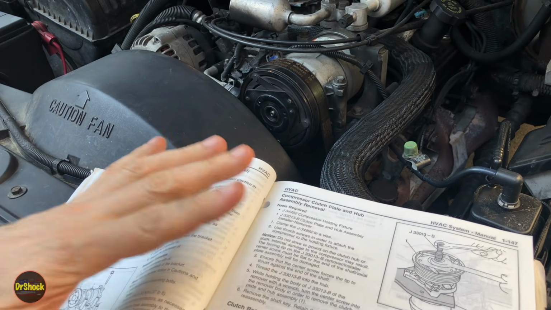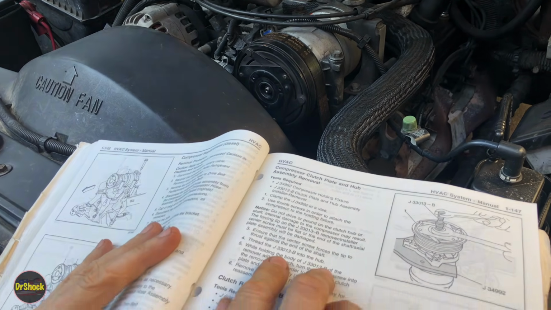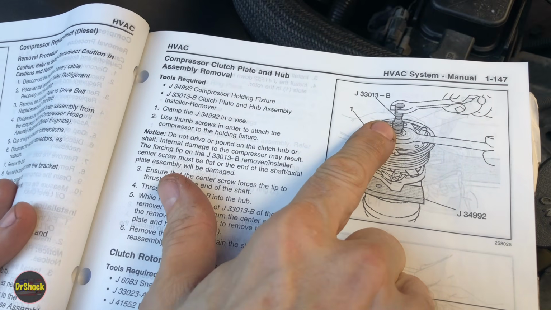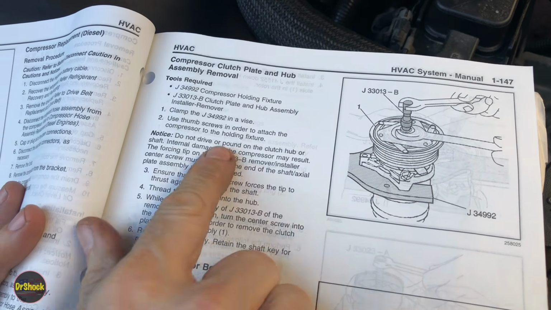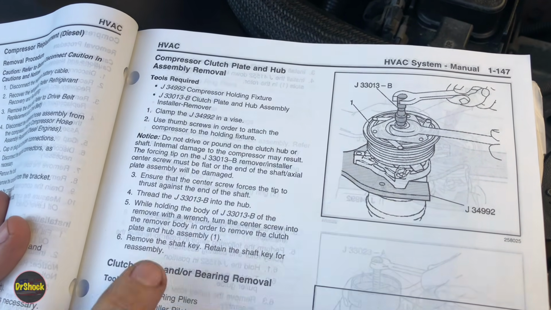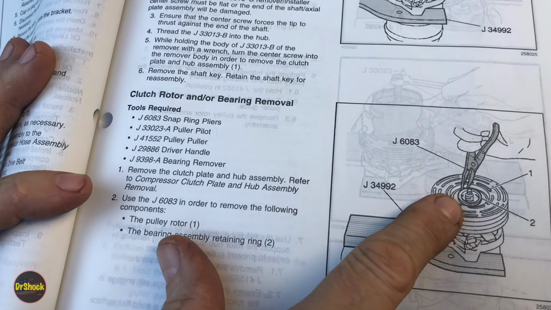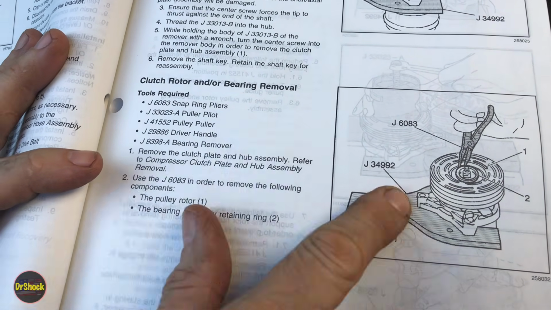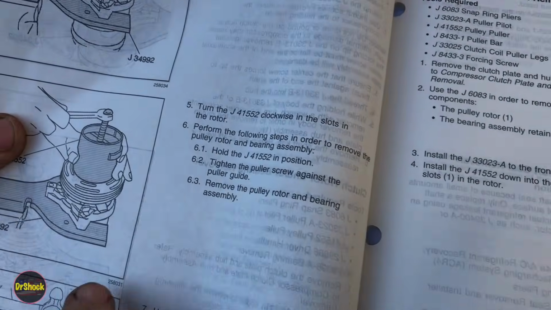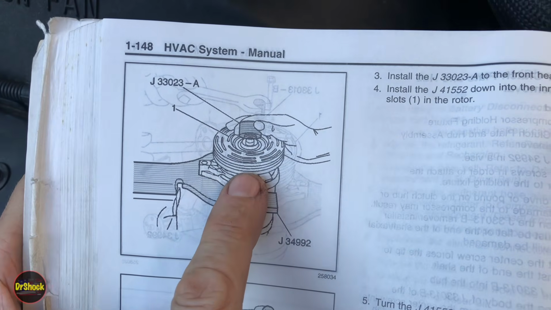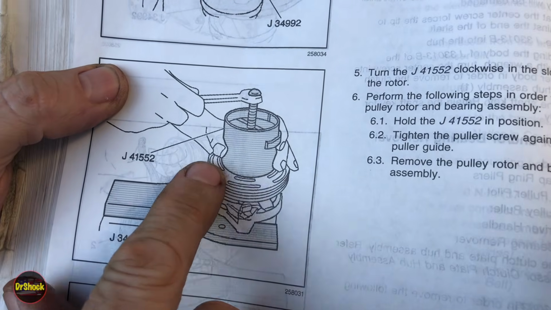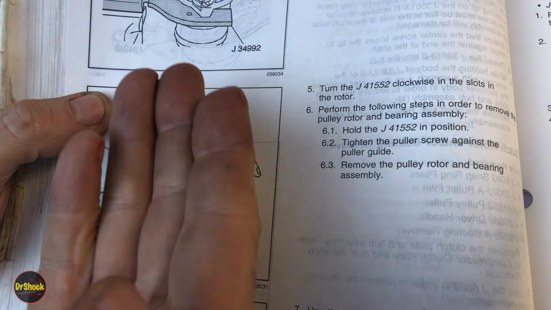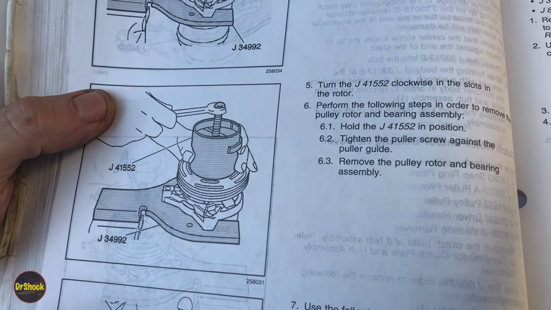The last thing I'm going to show you is just a few highlights from the GM service manual. So they have a combo tool that I'll list in the description that both uninstalls and installs the clutch plate, and they talk to you about doing that on a vise on the bench. And then removing the snap ring, they've got all kinds of special tools they're referencing here. They called the pulley assembly a clutch rotor. And then there's their version of the pilot, and then they have this tool that kind of slides into the slots that are on the top and then allows you to lift the pulley assembly off of the shaft.